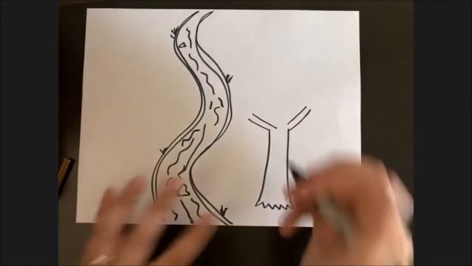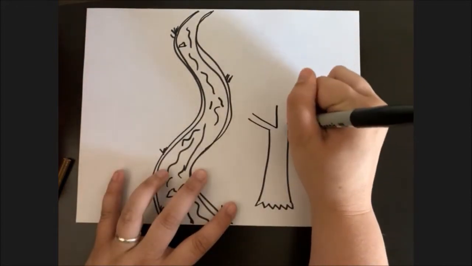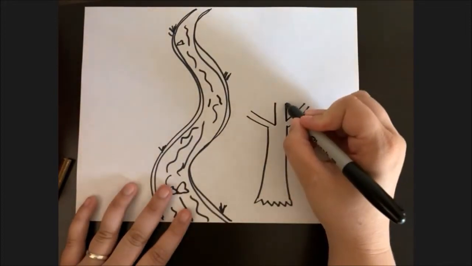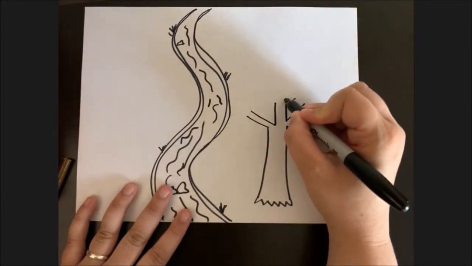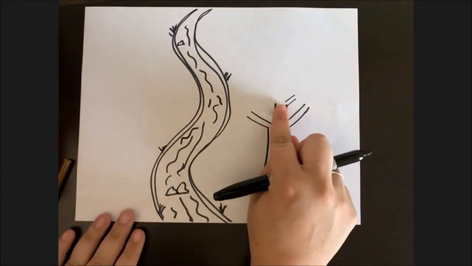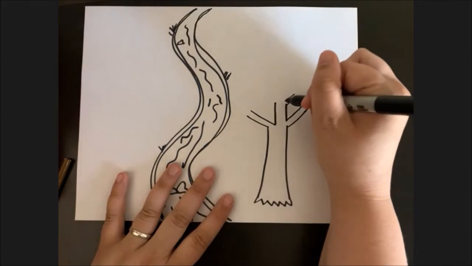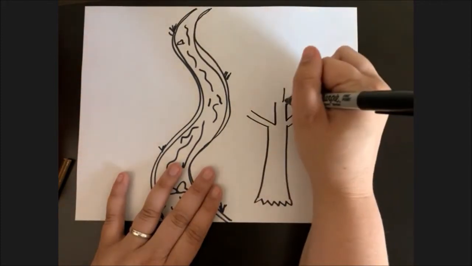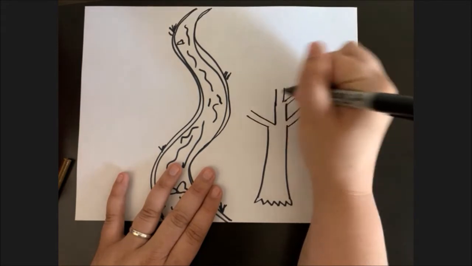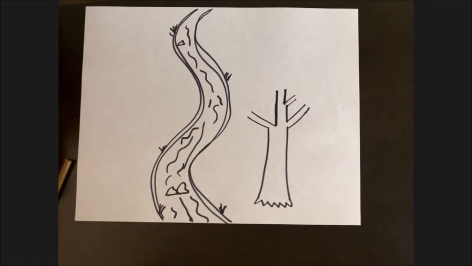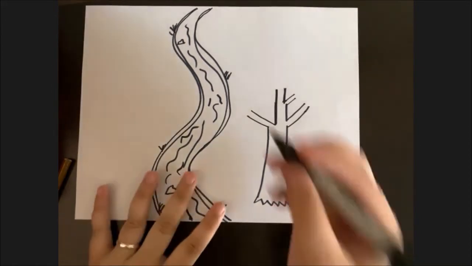Then from here, you're gonna go straight up just a little bit. From this side, another short line here. And just like we did before, a short line right next to it that doesn't connect. From this spot right here, up a little further, and up a little farther. Okay, so there are the branches and the trunk for your tree.